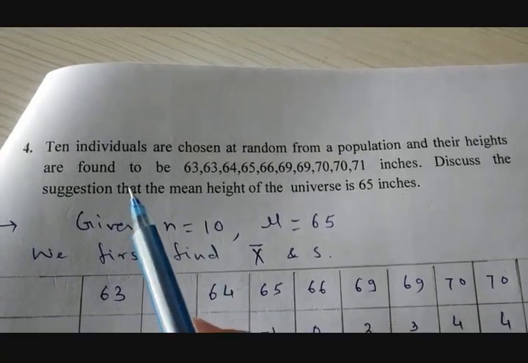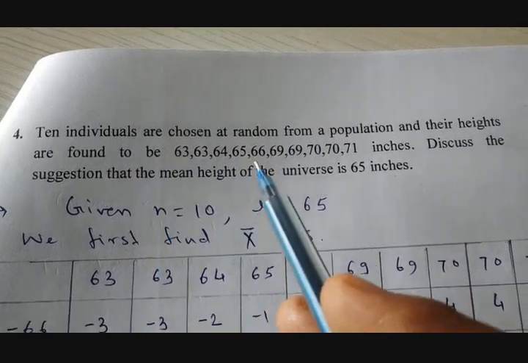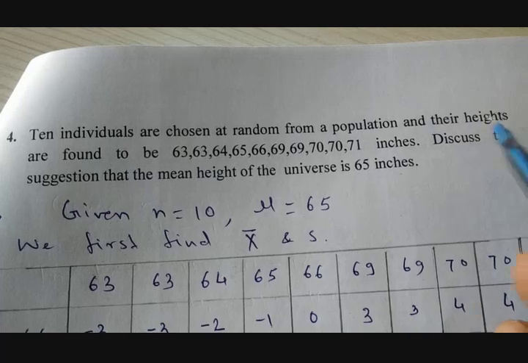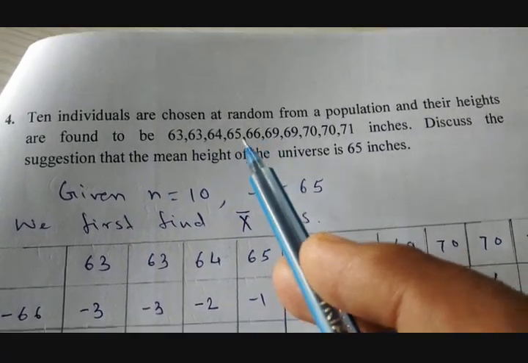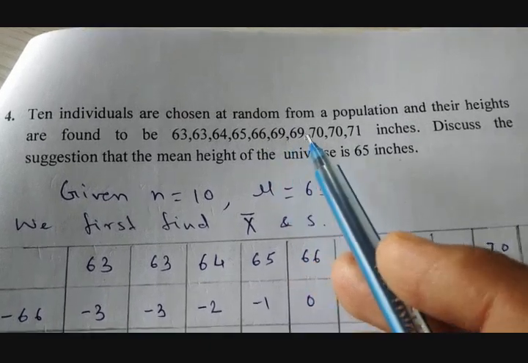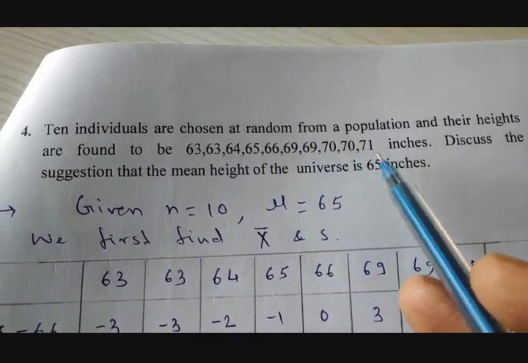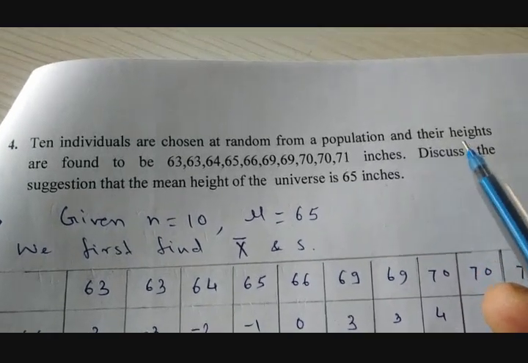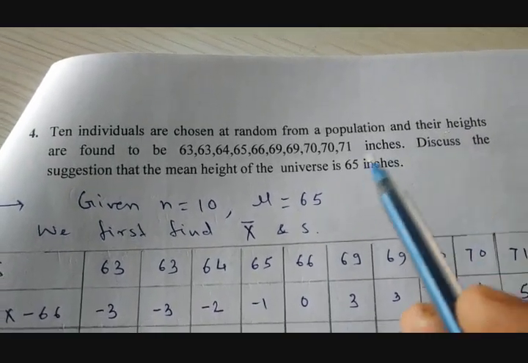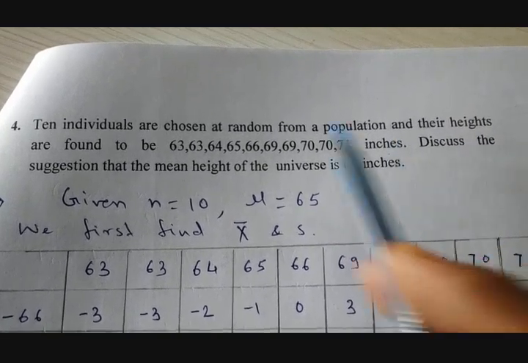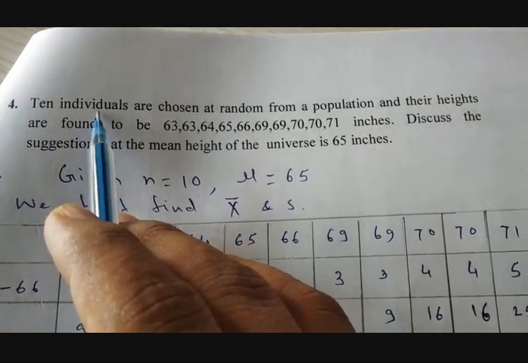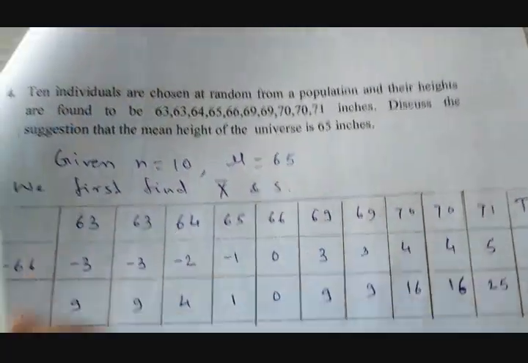Now consider the second example. 10 individuals are chosen at random from population and their heights are found to be 63, 63, 64, 65, 66, 69, 69, 70, 70, 71 inches. Discuss the suggestion that the mean height of the universe is 65 inches. Now in a sample there are 10 individuals. So example is of small sample.